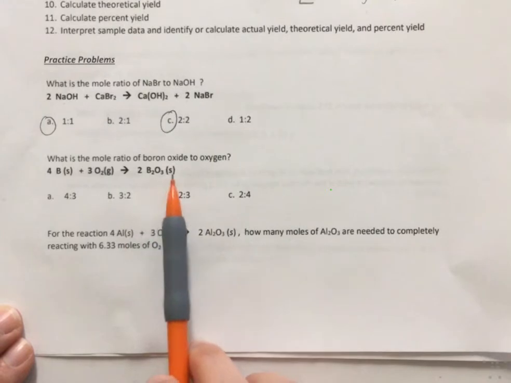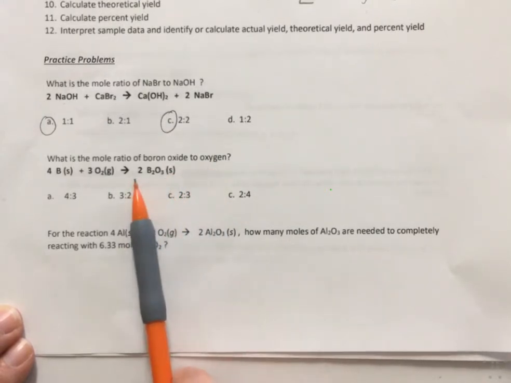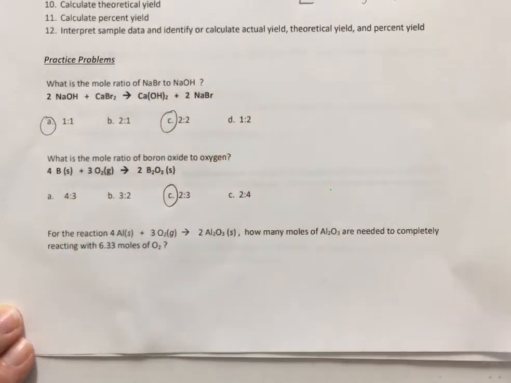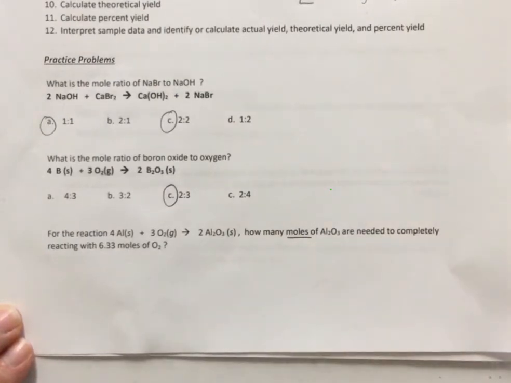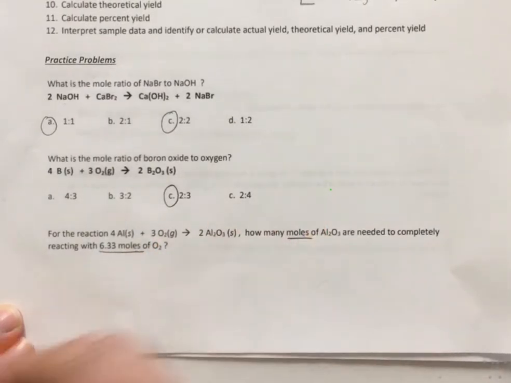Then the mole ratio of boron oxide to oxygen. So boron oxide is a 2, oxygen is a 3, so it'd be a 2-to-3 ratio. And then for this first math problem, it gives you the reaction, and it says how many moles, so your answer should be in moles, are needed to completely react with this many moles. So it's a mole-to-mole problem.